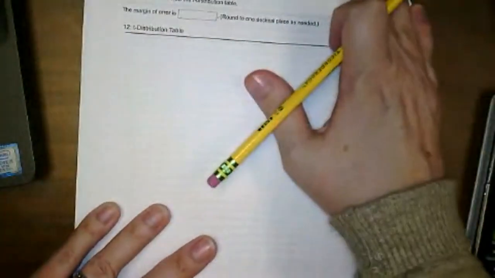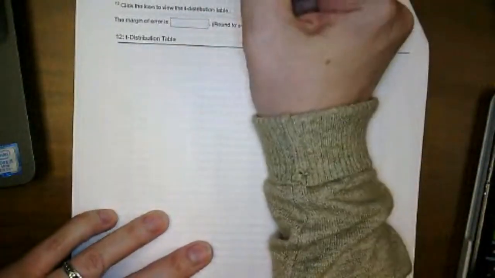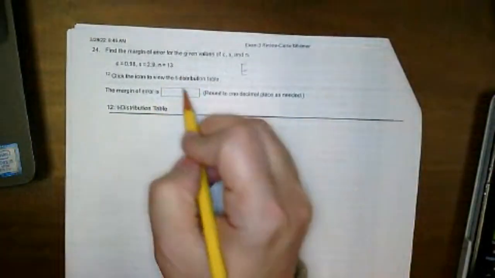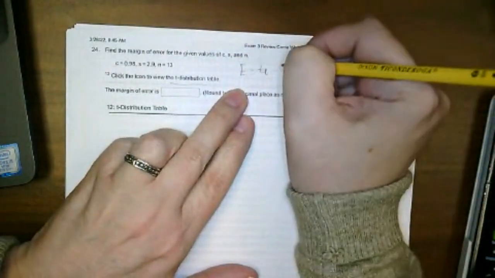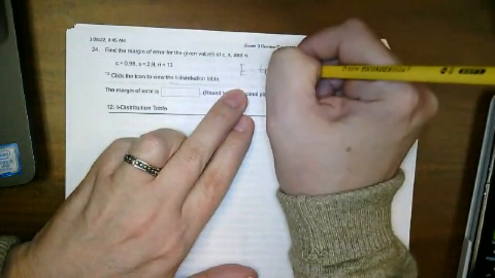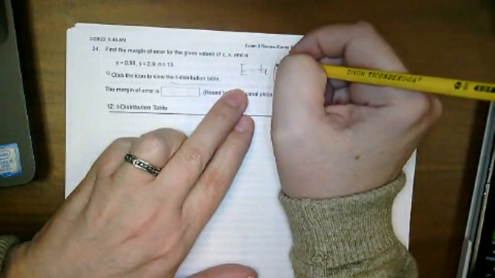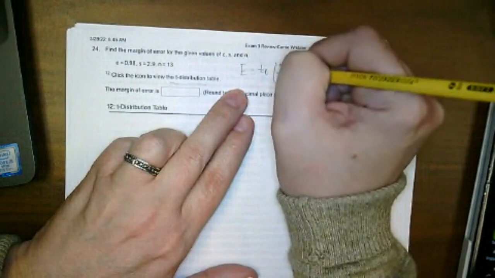Find the margin of error. So my formula for E, and this time we're talking about a t distribution from right here. So my formula for E is TC times S over the square root of n.